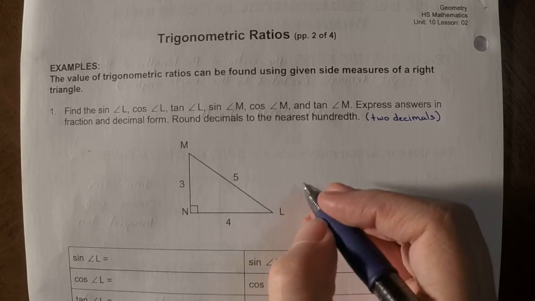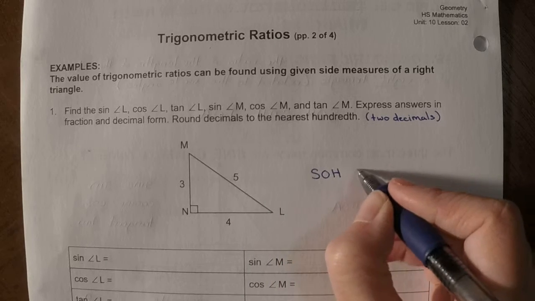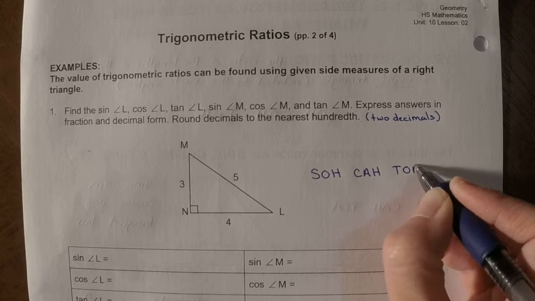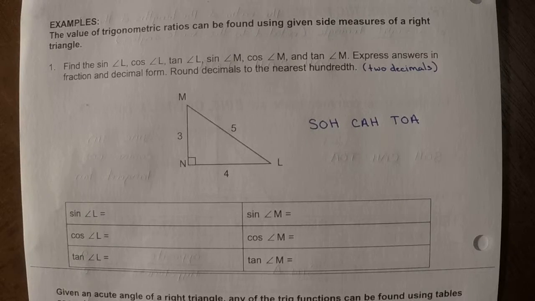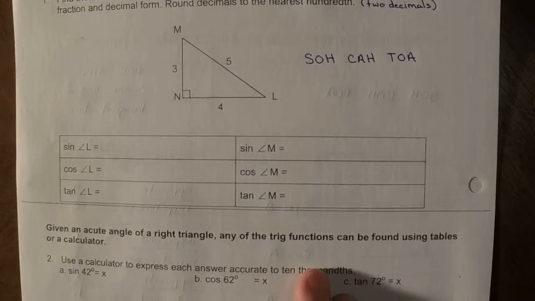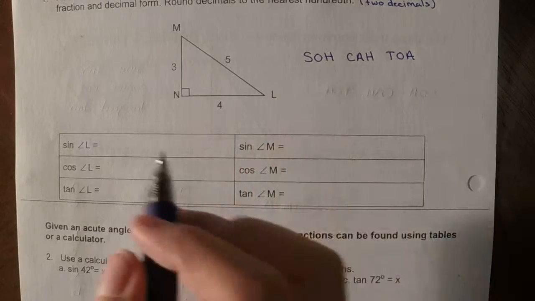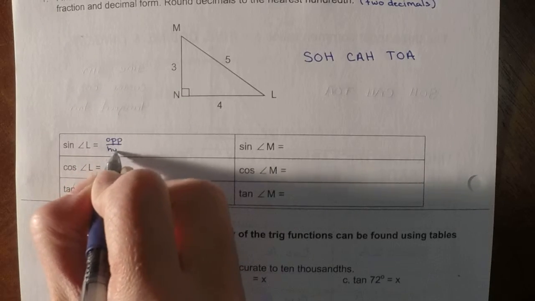So in case you need it, we can go ahead and write SOHCAHTOA. Some old hippie caught another hippie tripping on acid. So SOHCAHTOA. If I wanted to find the sine of L, remember sine is going to be the opposite over the hypotenuse. So opposite over the hypotenuse.